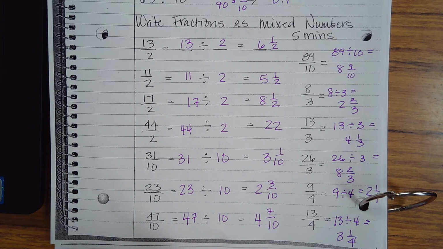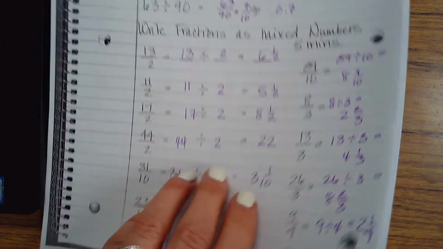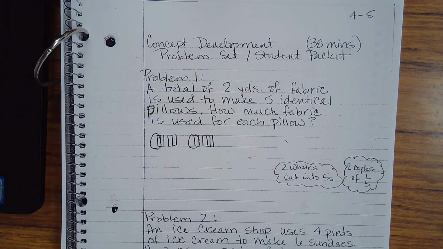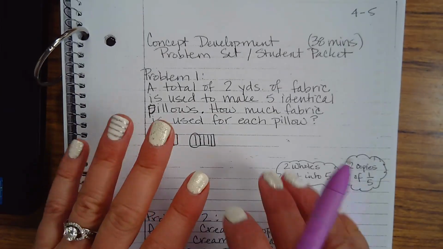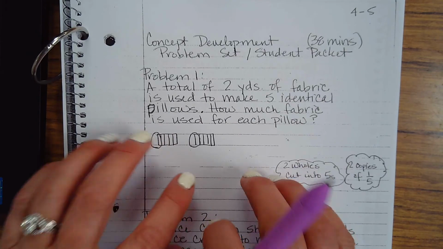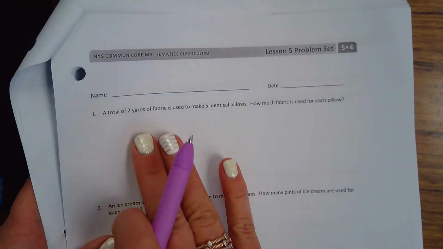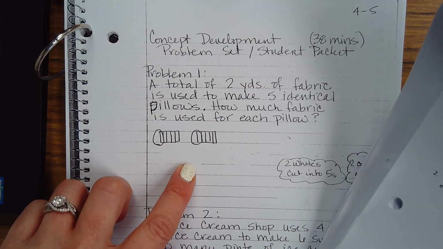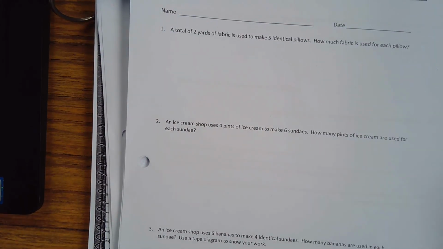All right, that'll do it for Fluency for Module 4, Lesson 5. Come back for concept development, where we are going to go straight into the problem set. If you want to take extra notes to go with your problem set, this is where you're going to want to take them. We can solve here and show our steps, but if there are extra notes that you want to take, you can do it here. All right, so that'll do it for Fluency. Come on back for the problem set.